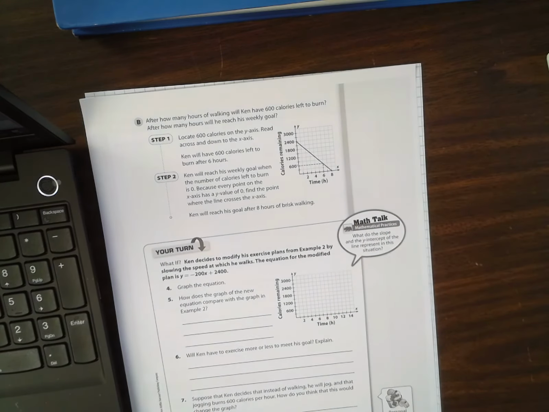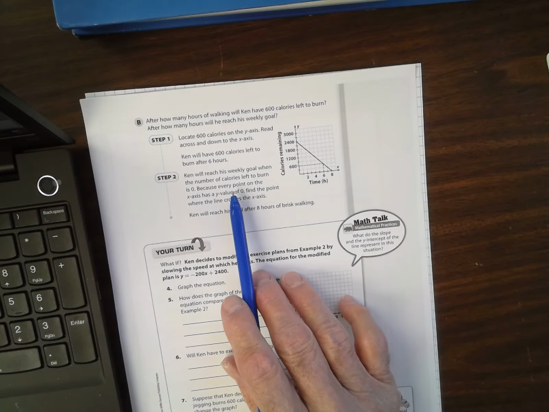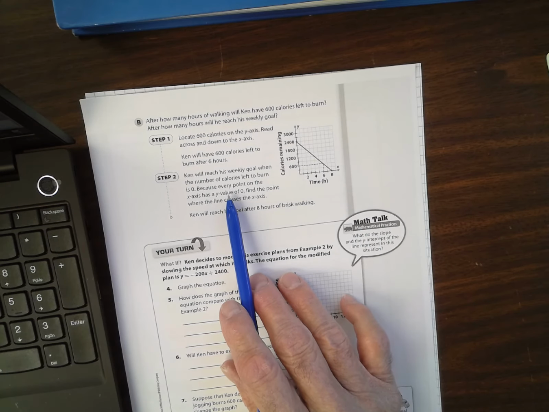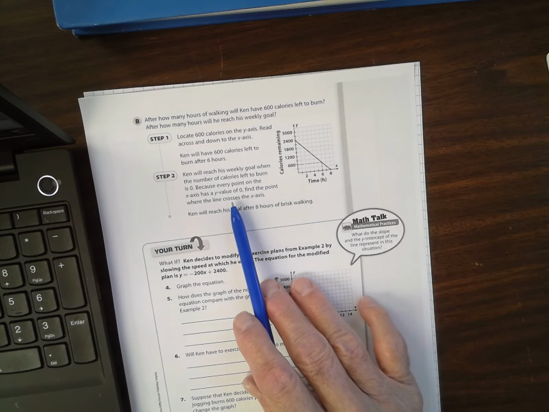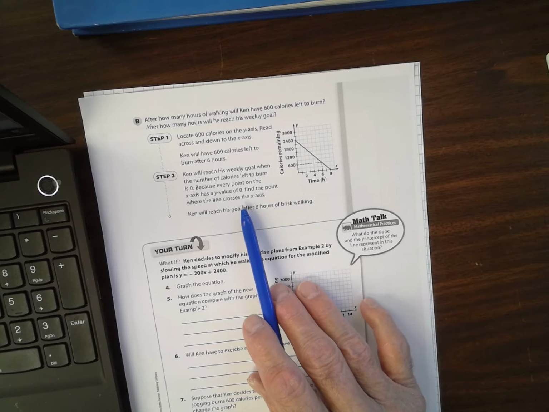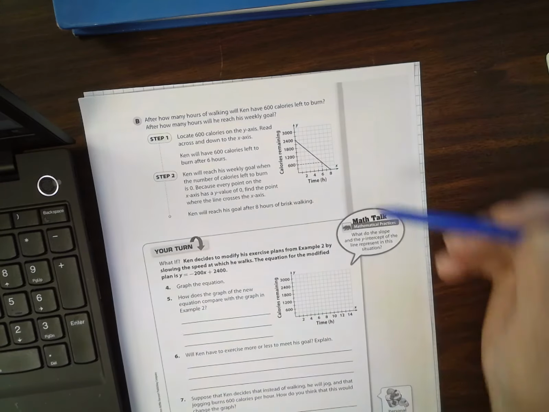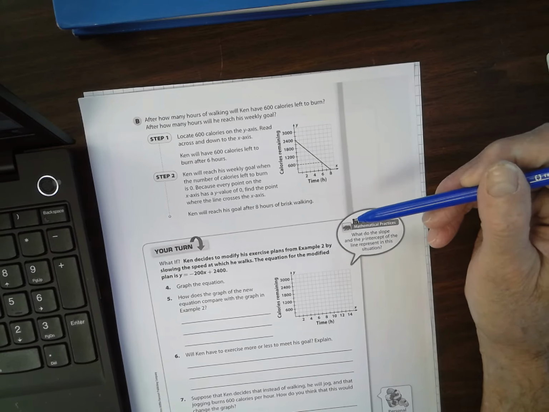Ken will have 600 calories left to burn after 6 hours. Ken will reach his weekly goal when the number of calories left to burn is 0. Because every point on the x-axis has a y value of 0, find the point where the line crosses the x-axis. Ken will reach his goal after 8 hours of brisk walking.